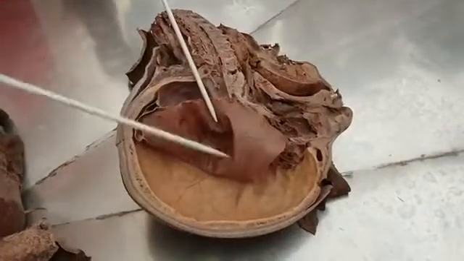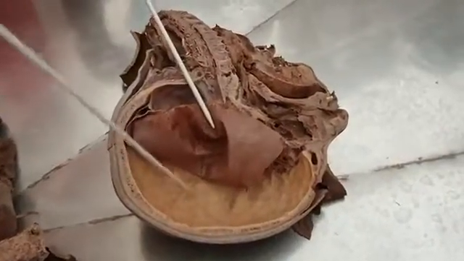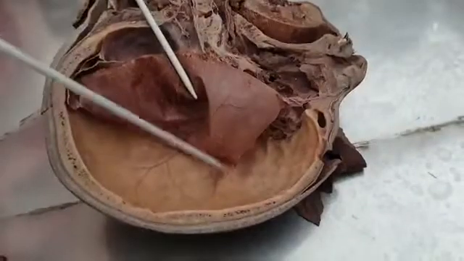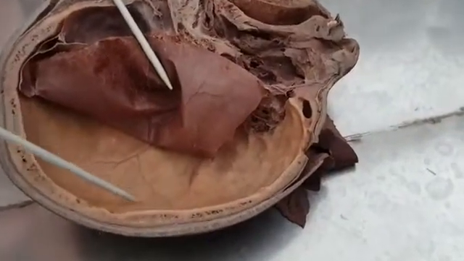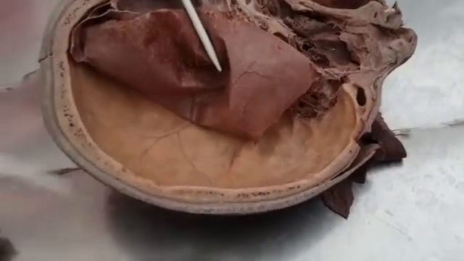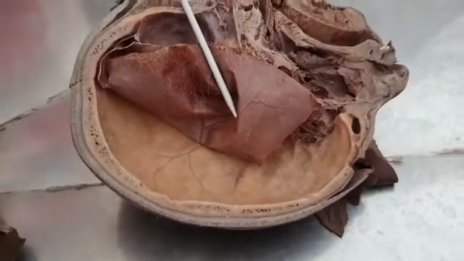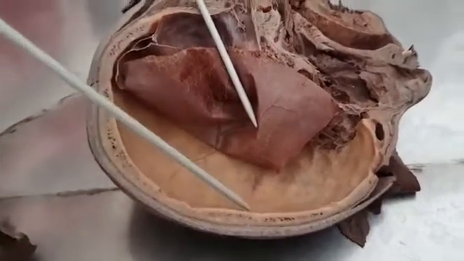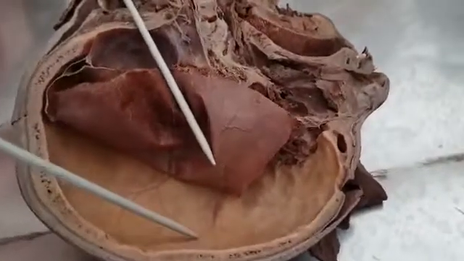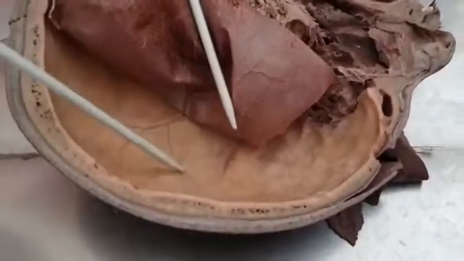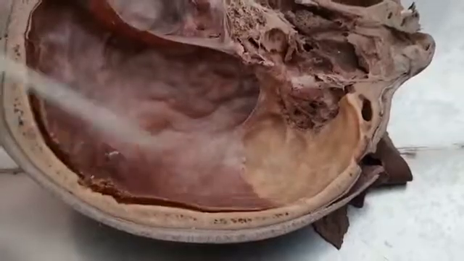Yes, all those lines that you can see are the cerebral vessel markings. You can see the middle meningeal artery marking also. There is a point at the front here called the pterion. If there is damage to that point, it will damage the middle meningeal artery inside. Those are the markings you can see on the skull.